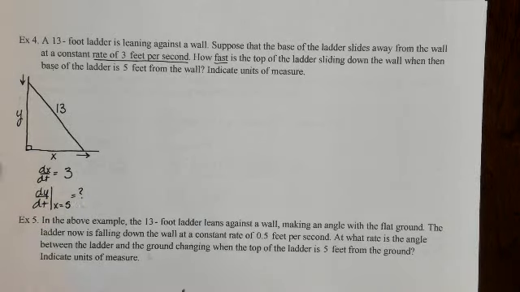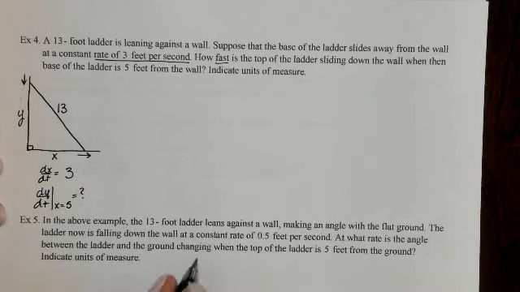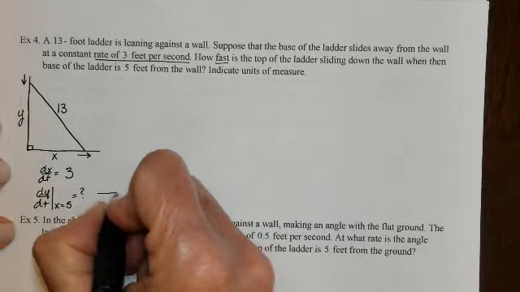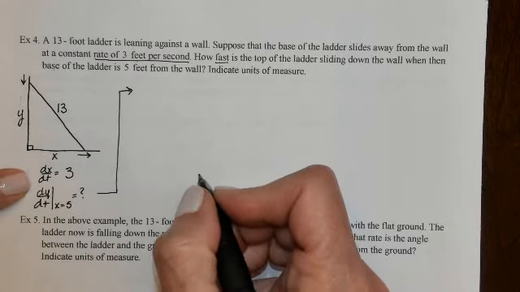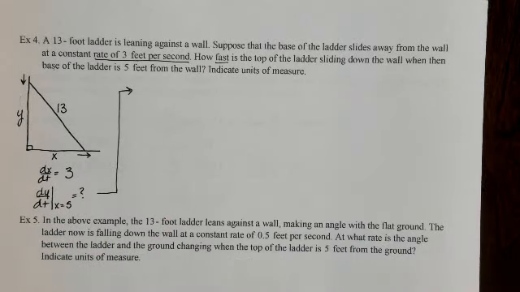That's what we're looking for. Okay, we need an equation that relates x and y. And preferably only x and y, but sometimes you have to get other variables involved as well. But preferably only x and y.